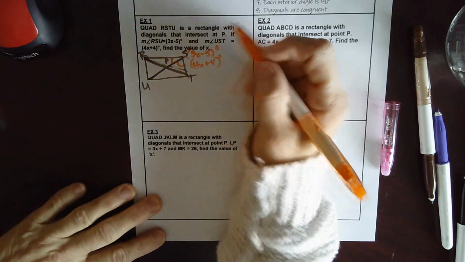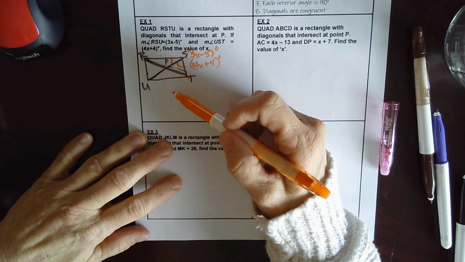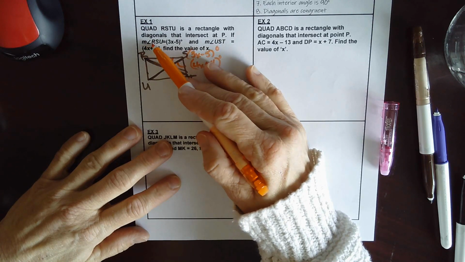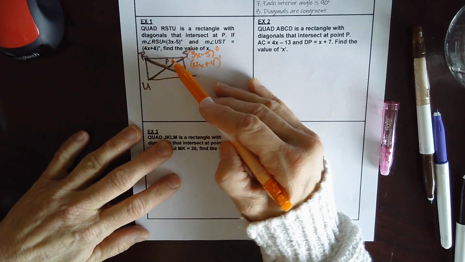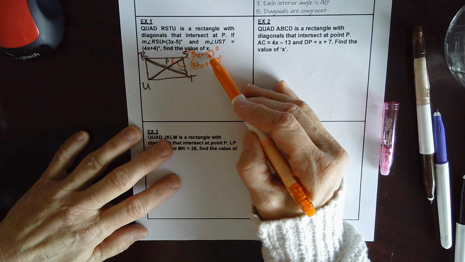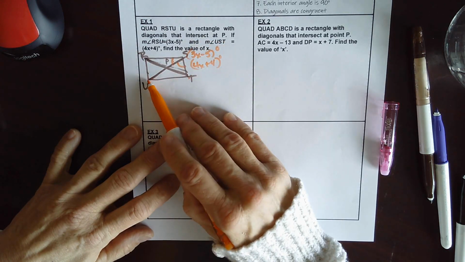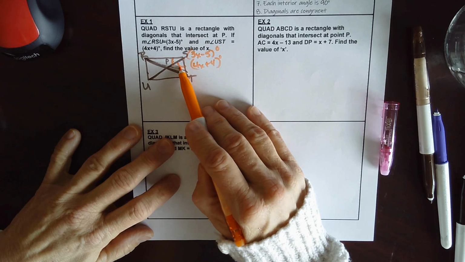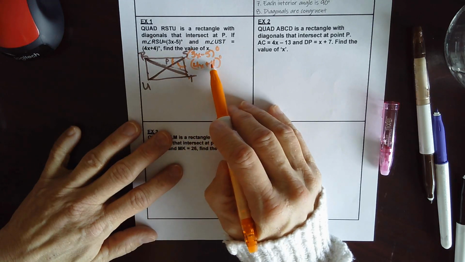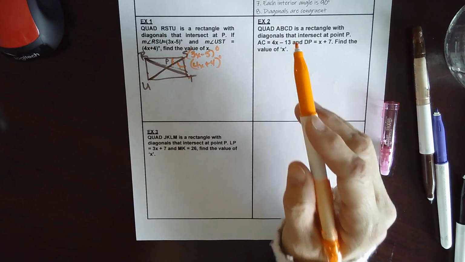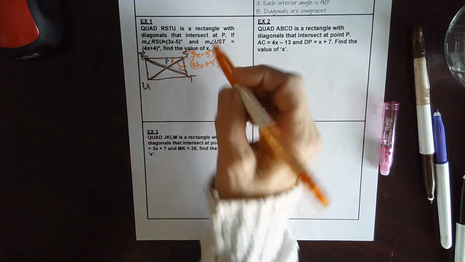Okay, so let me rephrase that. We know that the measure of RSU is 3x minus 5 degrees. We also know that the measure of angle UST, this angle, has a measure of 4x plus 4 degrees. And what we want to find is the value of x.